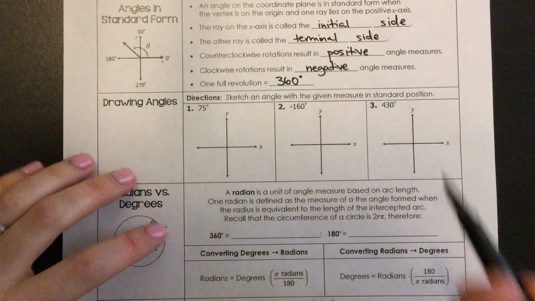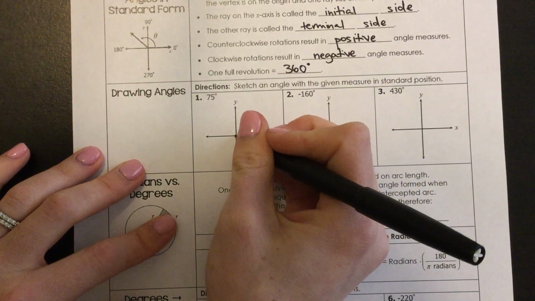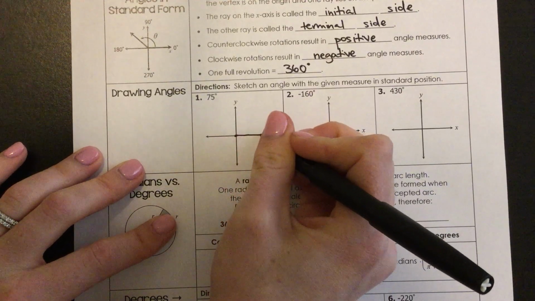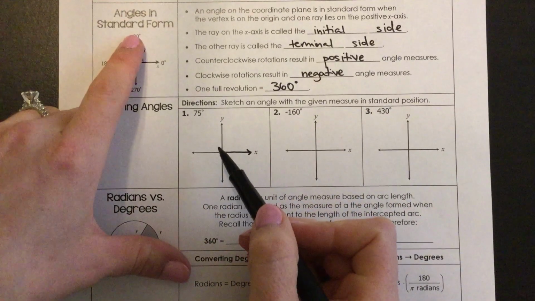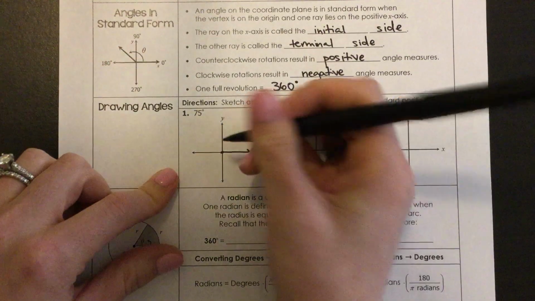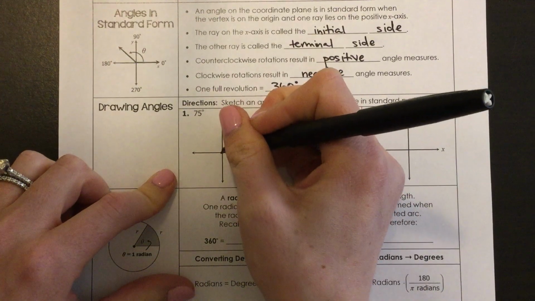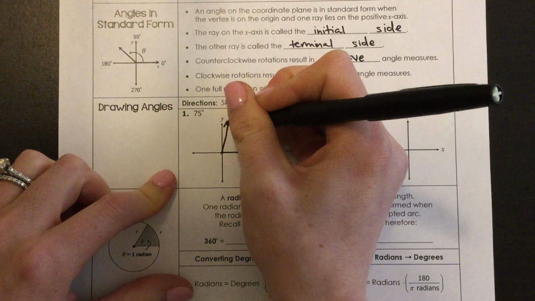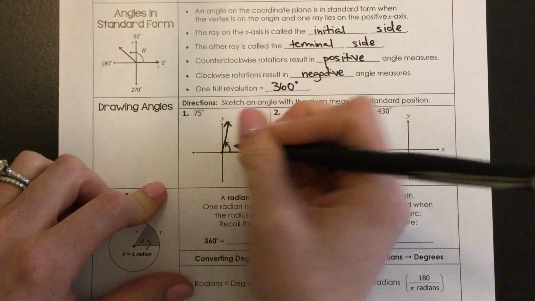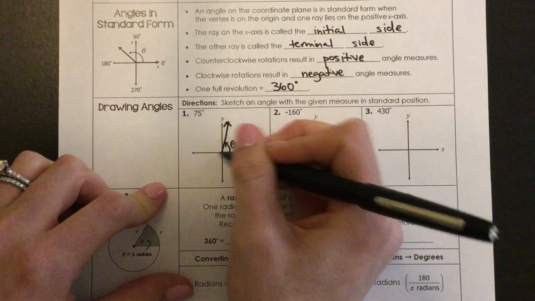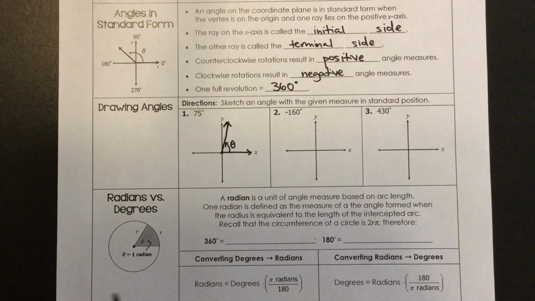All right, so drawing the angles. Sketching an angle in standard position. Standard position means that the vertex is at the origin, and one of the rays is the positive x-axis. For 75 degrees, if this is 90 degrees right here, 75 degrees is going to be just a little bit before that, maybe right around here. And then the angle theta opens up in a counterclockwise direction. So this angle would be a 75-degree angle.